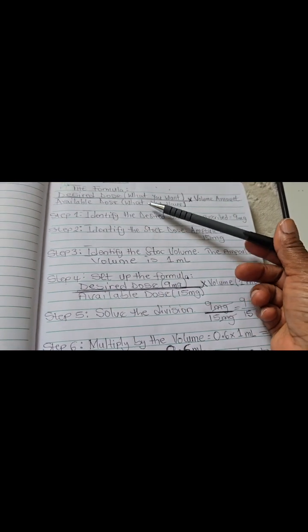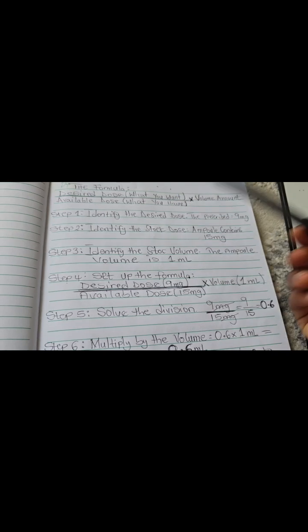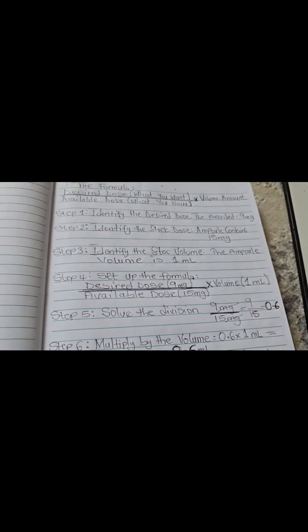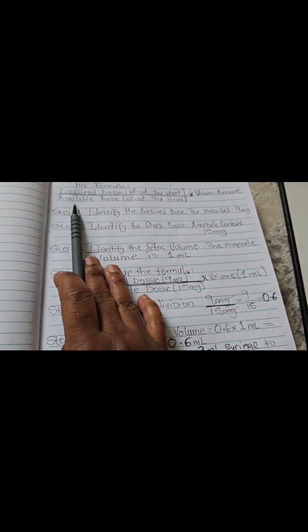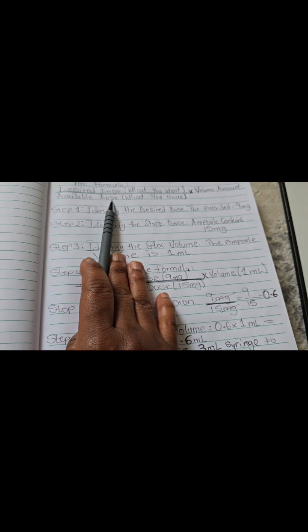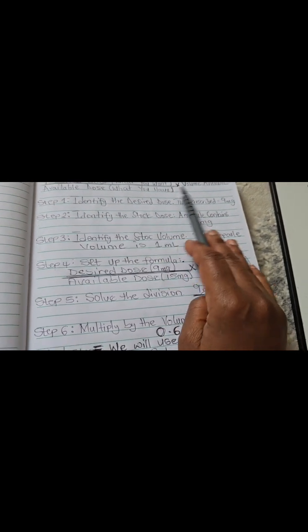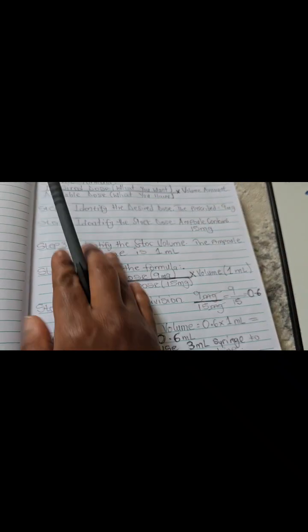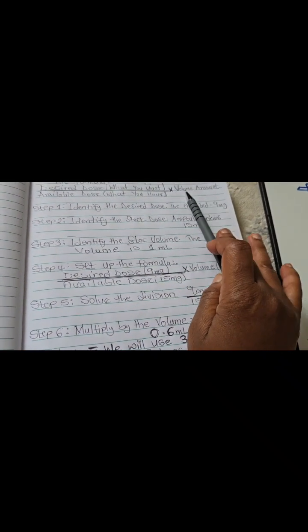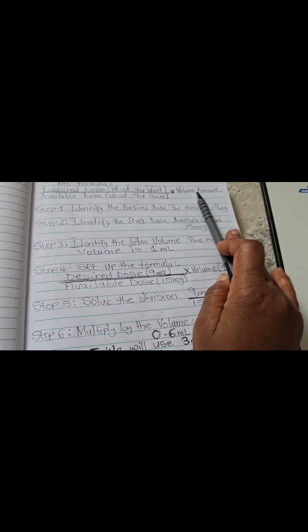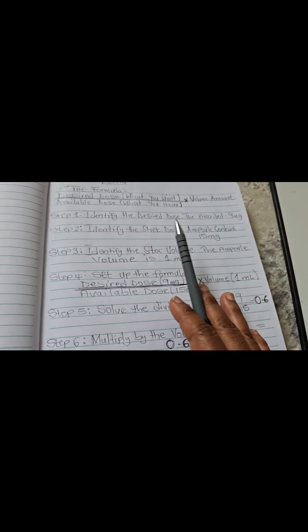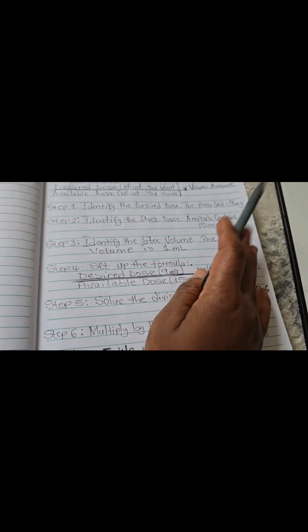This is what we call what you want initially, what the doctor prescribed, and over the available dose, what you have on the ward. So whatever the medication comes in, and then the volume amount, which is the vehicle that is carrying the medication. So this is the formula that we're going to be using.